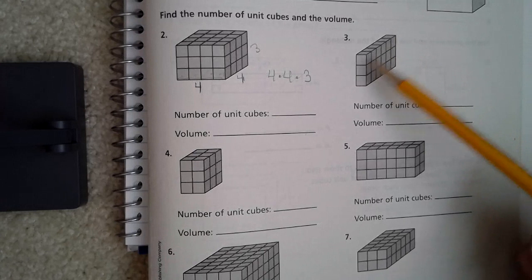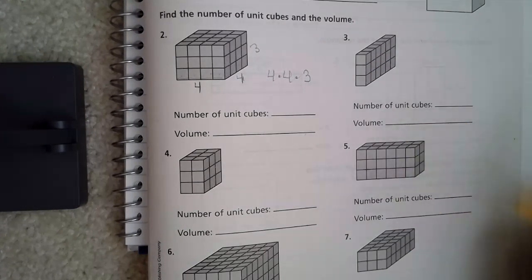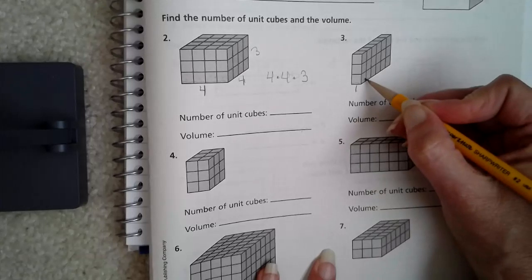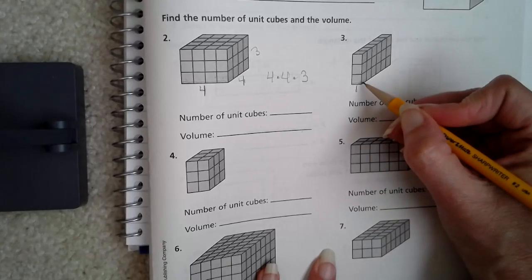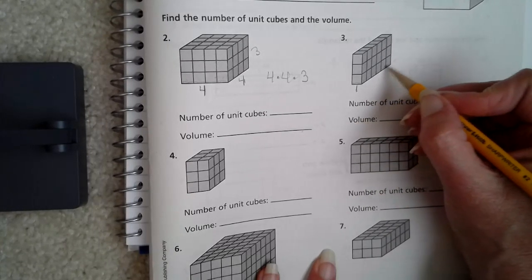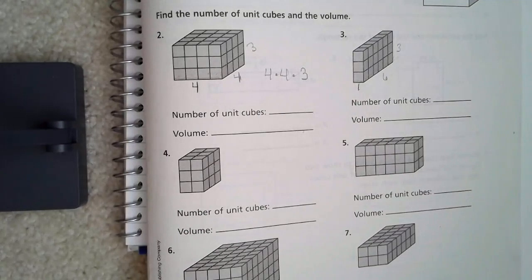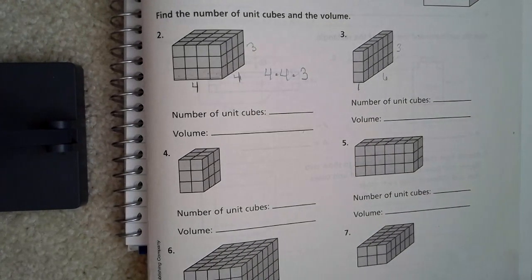This one's a little bit easier to count the cubes. All right, and if you look at this, look at how many across here. 1. How many going across? 1, 2, 3, 4, 5, 6. And how tall is it? 3. So 1 times 6 times 3. All right, and that's how you're going to do this page.